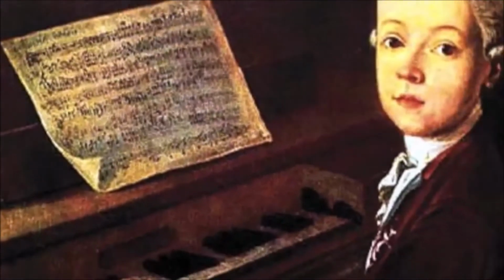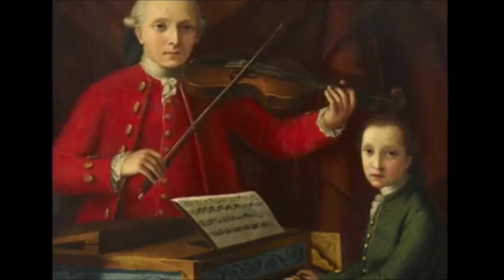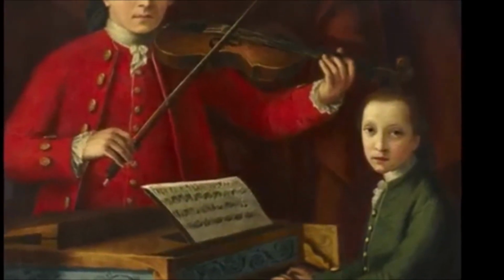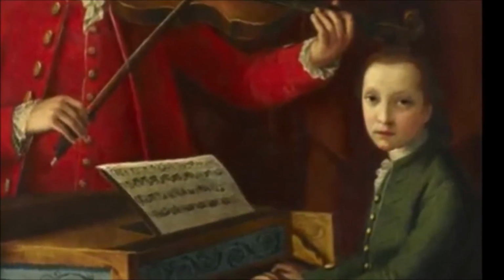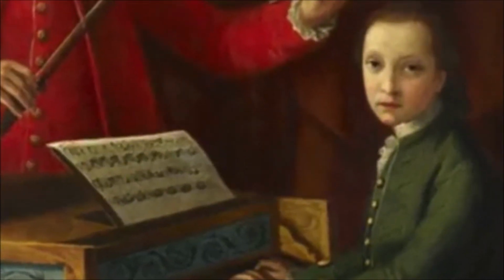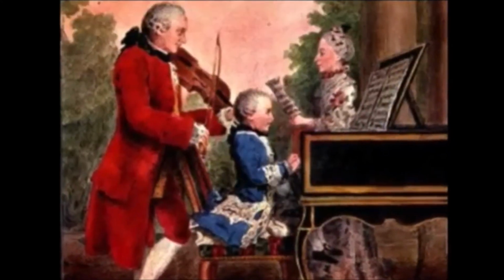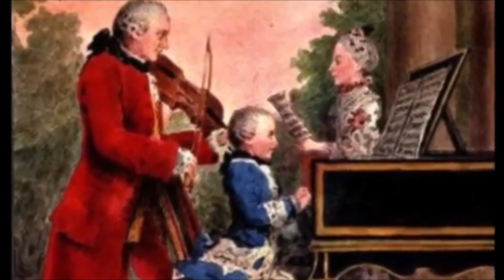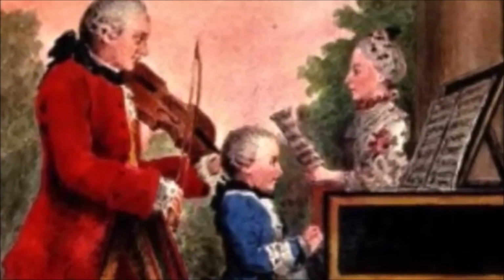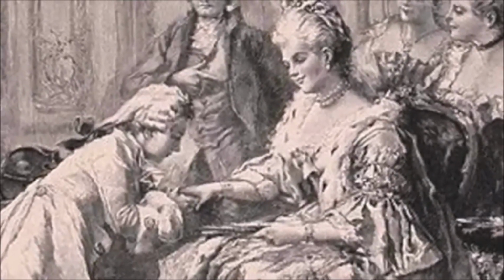Mozart was a child prodigy. At the age of 3, he was picking out chords on the harpsichord. At the age of 4, he was playing short pieces, and at the age of 5, he was finally composing. Just before he was 6, his father took him and his sister to Germany to play at the court, and a few months later, they went to Vienna and were heard at the imperial court.